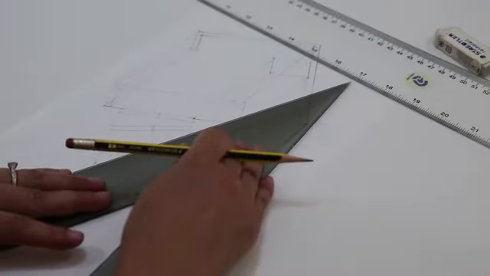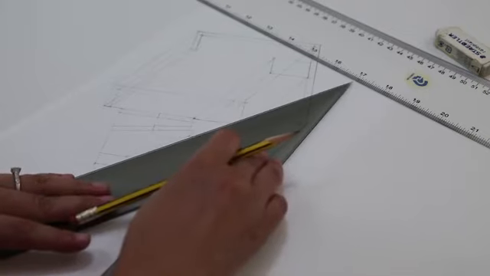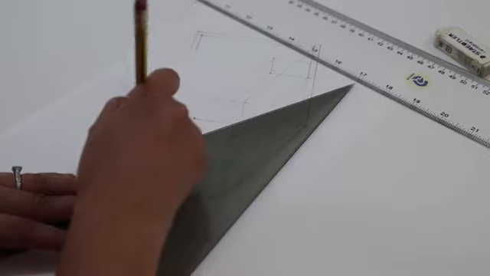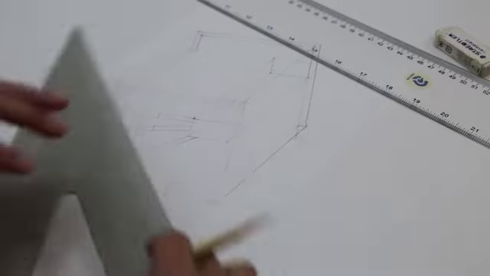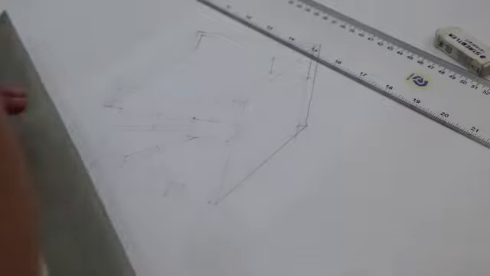Corner to corner right here. Okay. And starting from here, horizontal, and then go up, connecting to this structure.